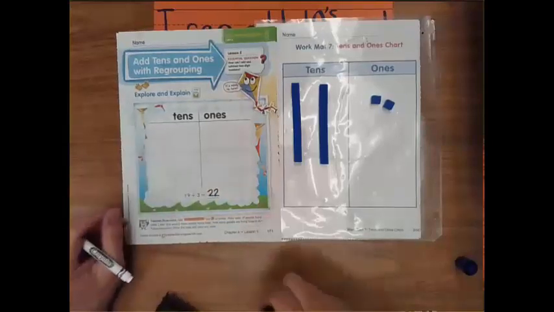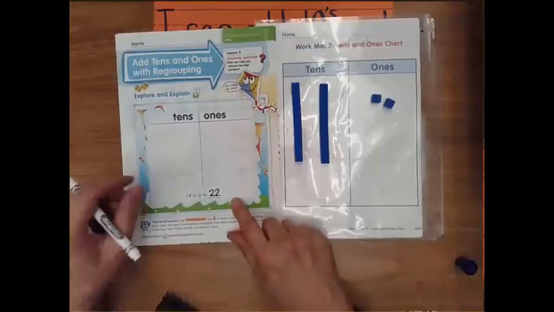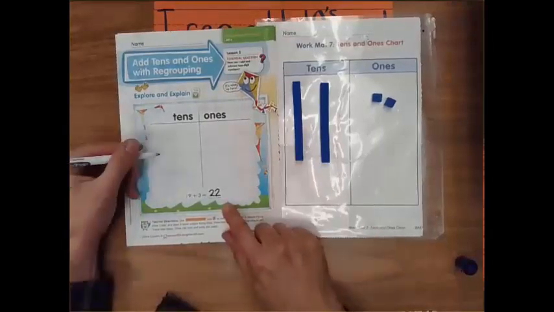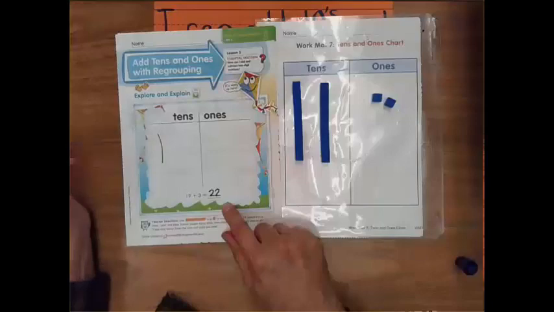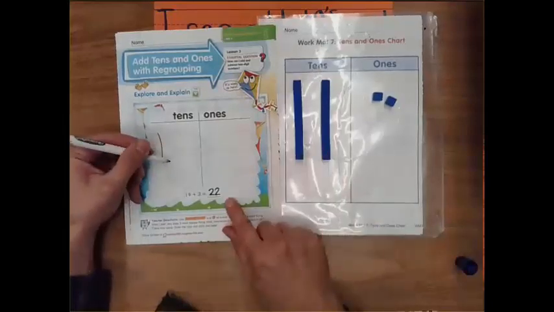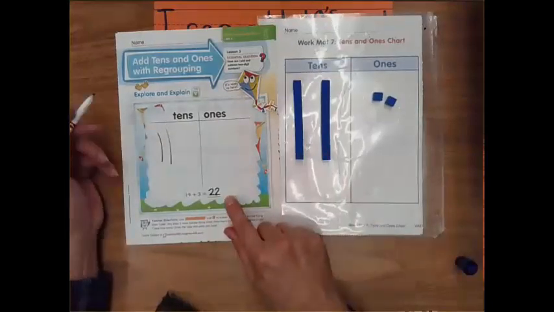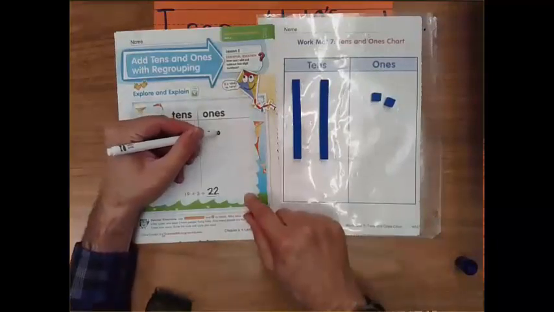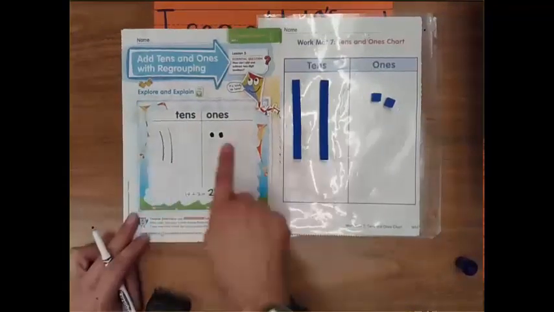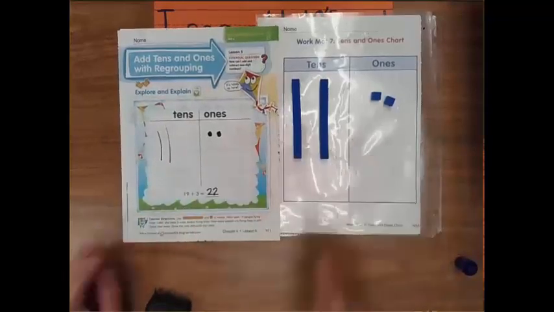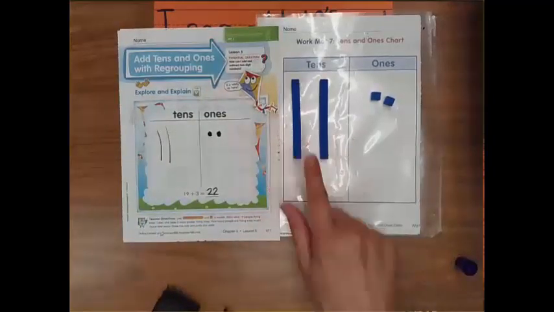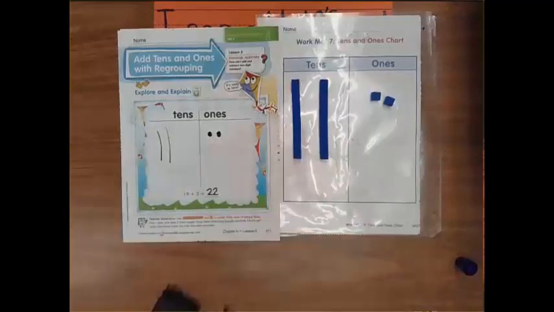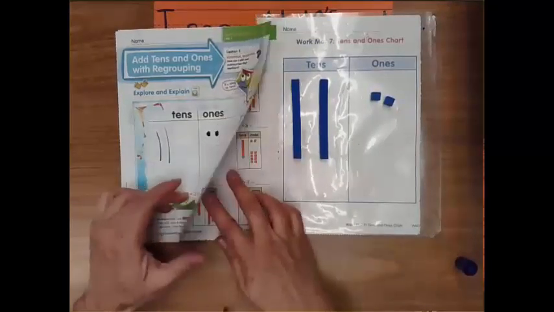And you could actually draw that over here. Let me show you how to draw a 10. So a 10 stick, you just draw like this. It's just a line. And another 10 stick is just a line like that. And then the 1s, this is how I like to draw my 1s. I just like to make little dark circles like that. So that's 22, and that looks just like this. So in case you don't have these at home, you could just draw them on your paper, and that's fine too. Okay, so let's go to the next page.